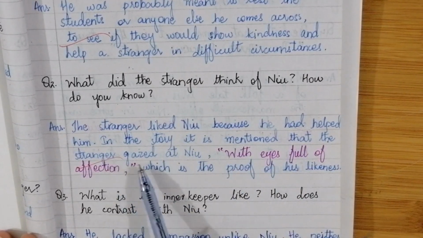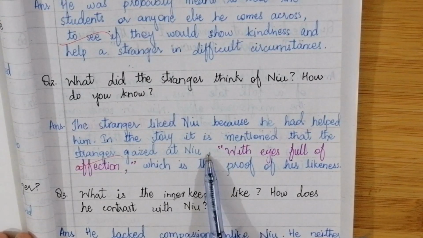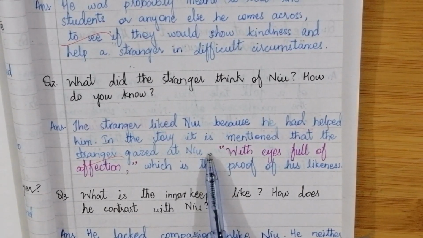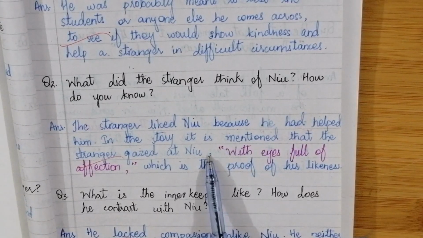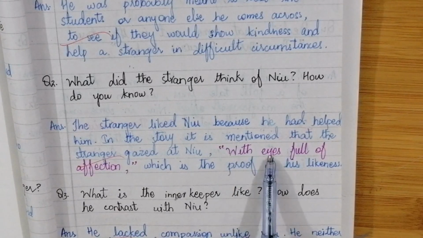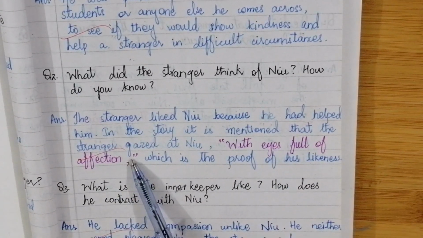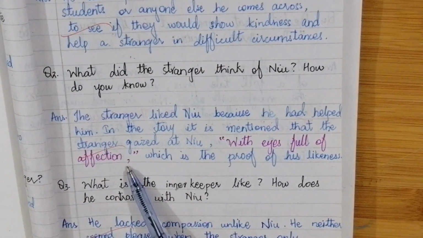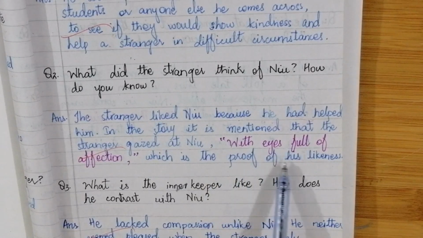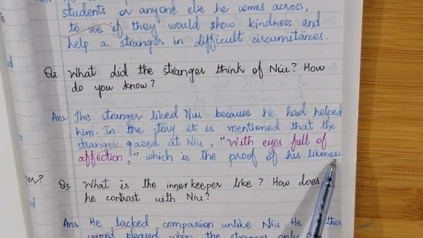The stranger gazed at New, comma. Now we are going to use a different color pointer to highlight these words which will be within inverted commas. With eyes full of affection, inverted comma close, and a comma, which is the proof of his likeness, full stop.